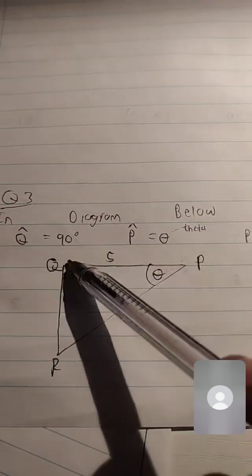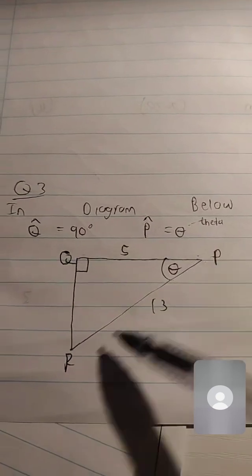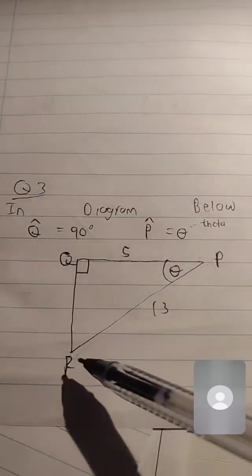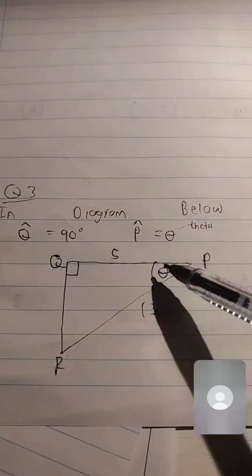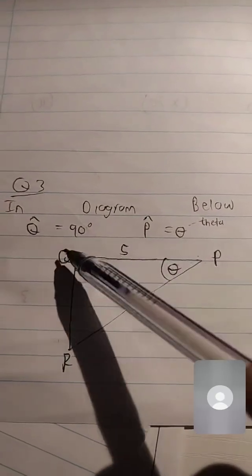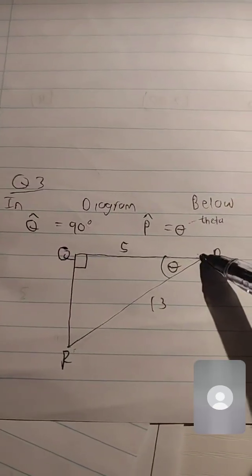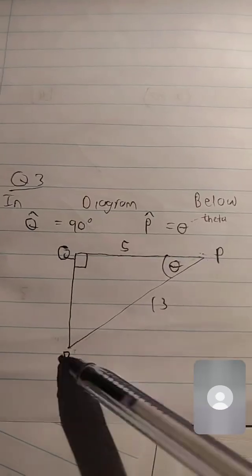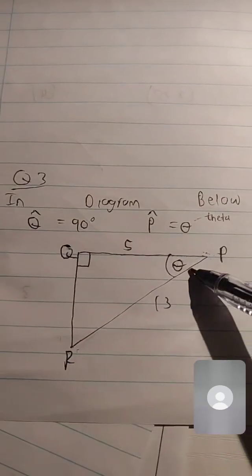But I'm just wanting to help you see that QP is a side, RP is a side, QR is also a side. But because of this angle theta, when we are referring to this angle theta, we call QP the adjacent side. We call PR the hypotenuse side.